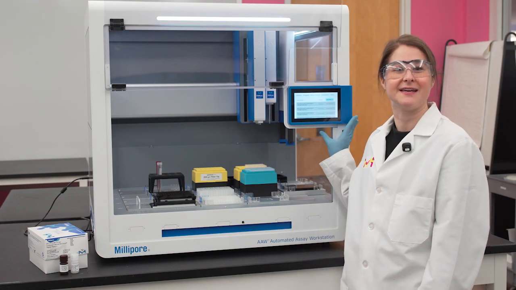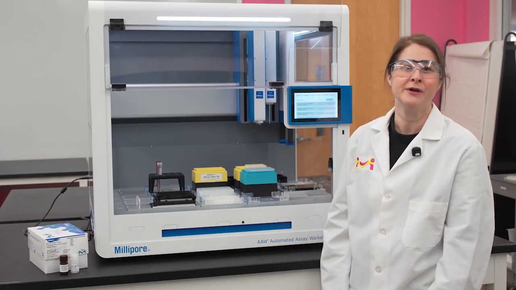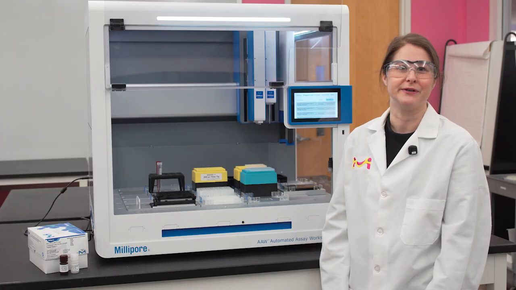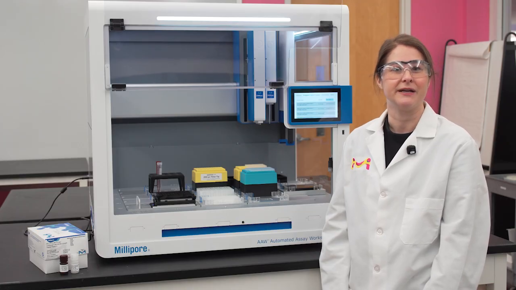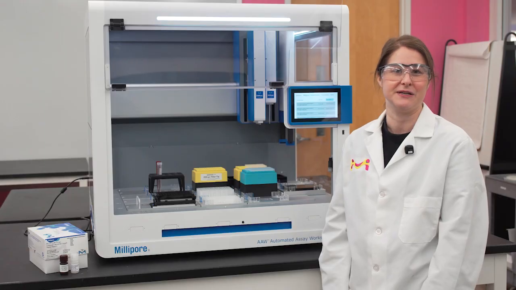Overall, you can see the AAW automated workflow further enhances sample throughput and standardization by automating all assay steps except for the off-deck wash and overnight incubation steps.